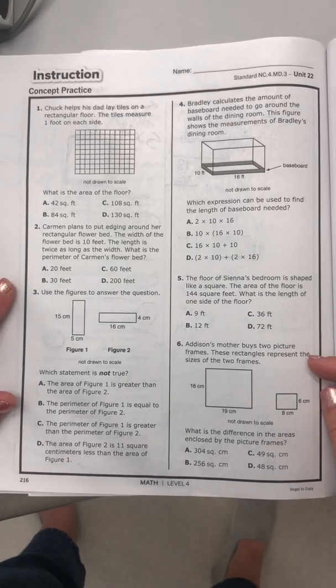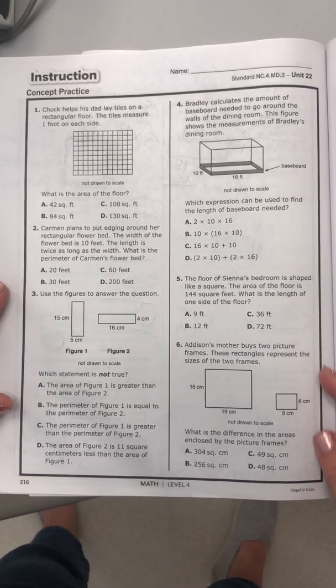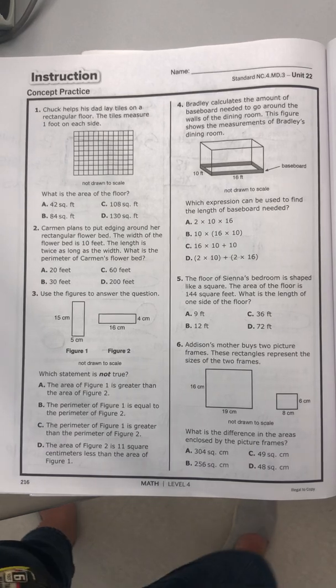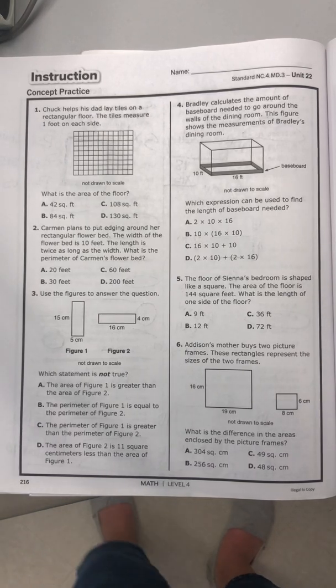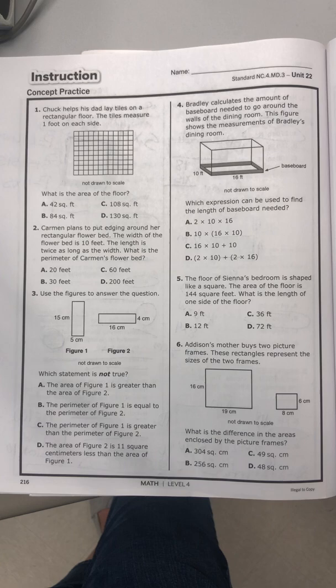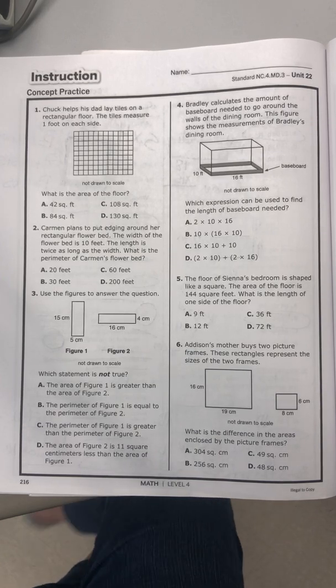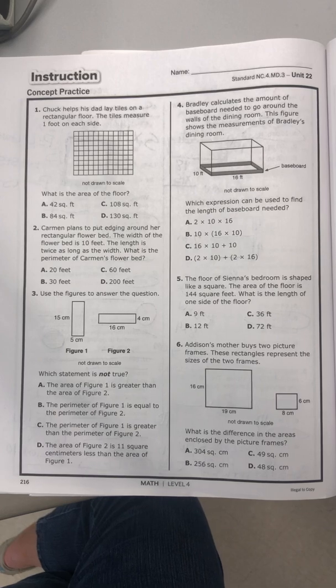Yes, you should have already done this by now. We're just going over it and looking over it. But we know the rules. All right, let's look at this. As we go over this, you need to be looking over your paper.